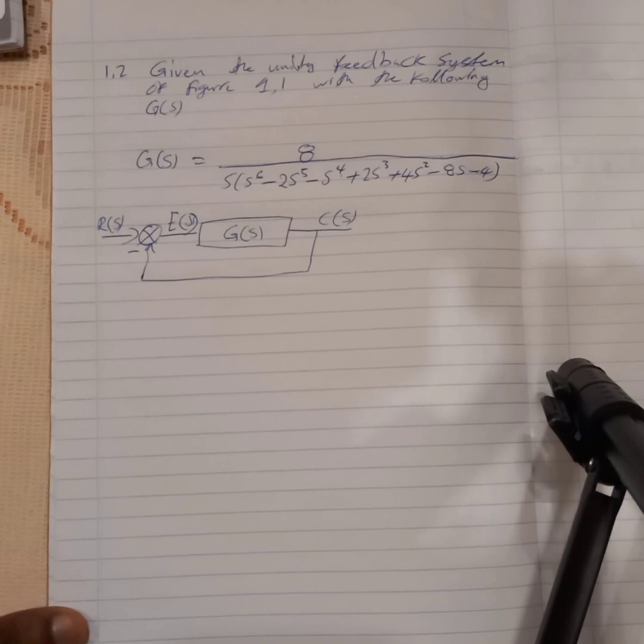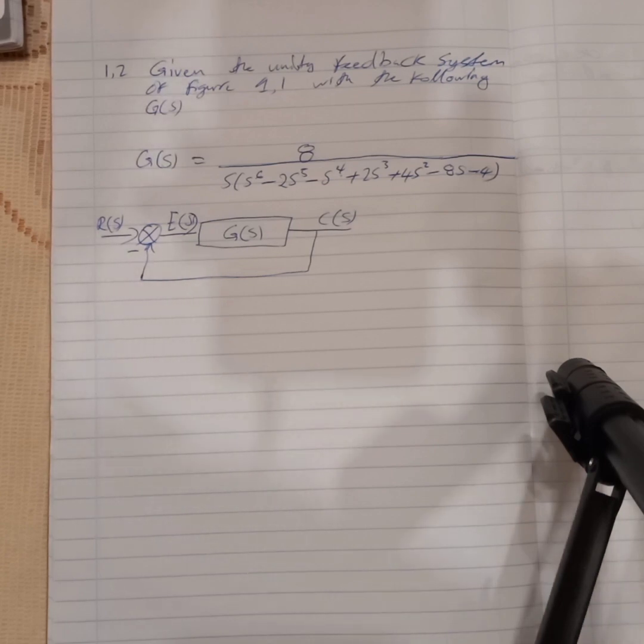Welcome to this tutorial. In this tutorial, we're given a unit feedback system. They want us to use the Routh table to tell how many poles are on the left plane, how many poles are on the right plane, and how many poles are on the jω axis.